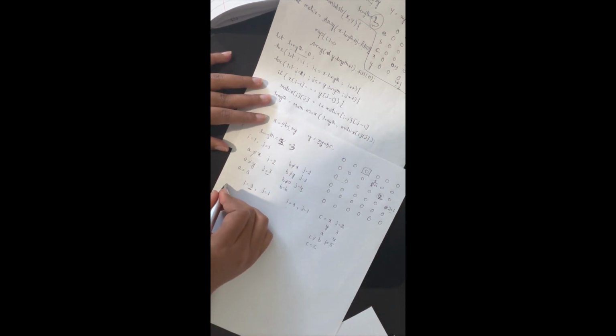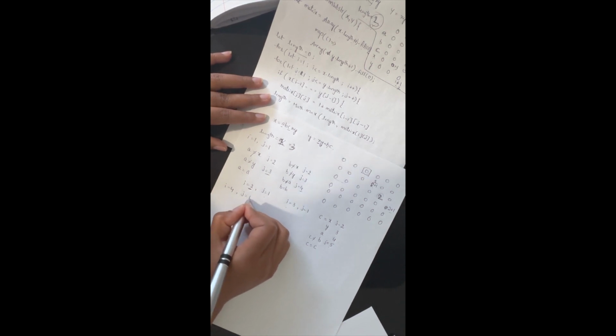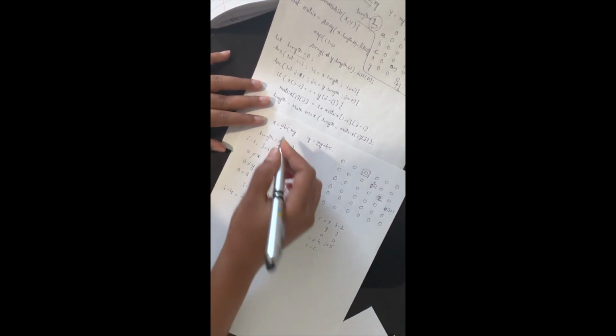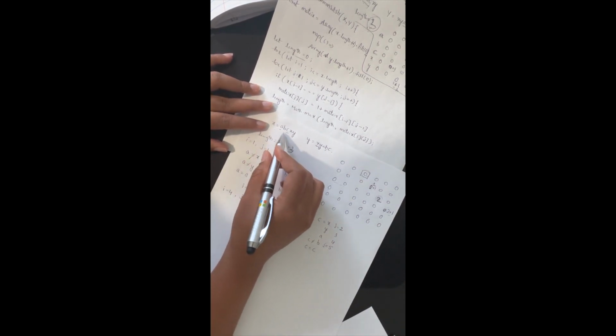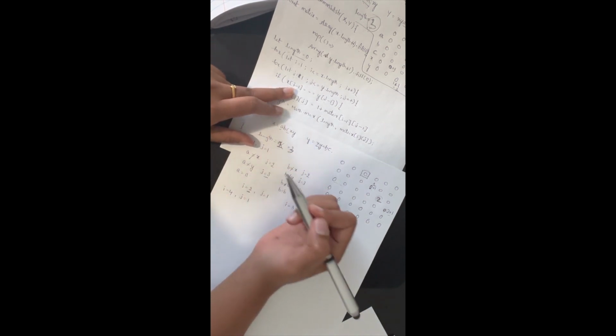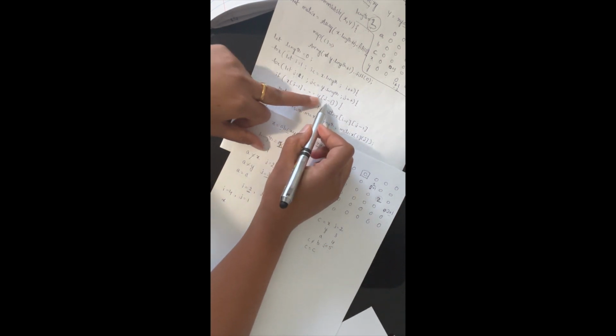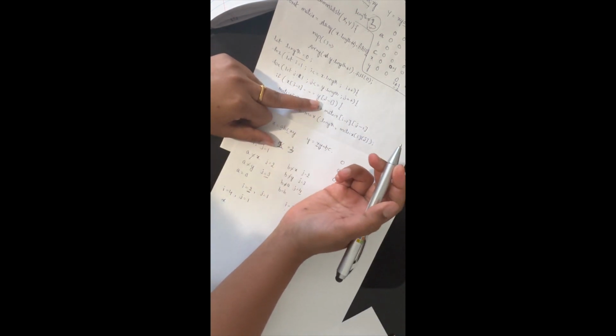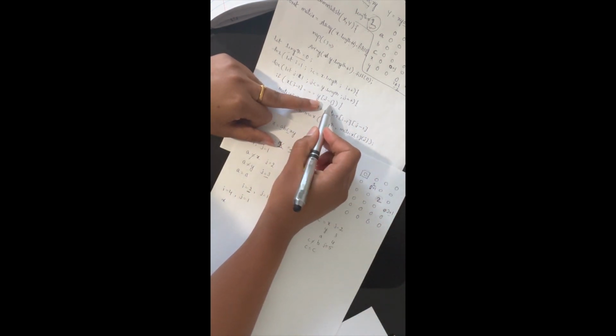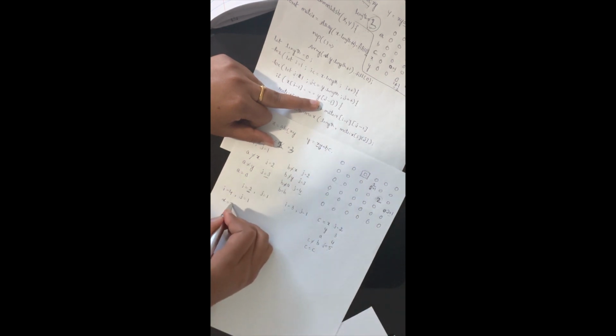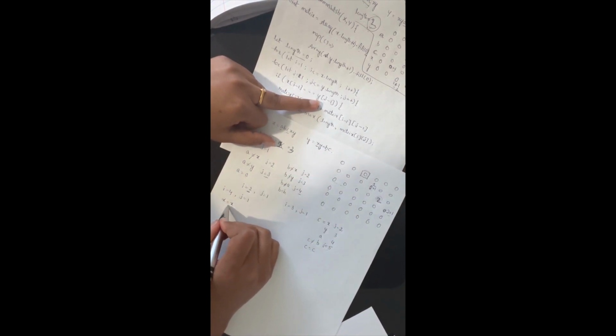Now i becomes 4, and j is initialized to 1, and at x of i minus 1, which is x of 3, we have x, and we compare it with y of j minus 1, which is y of 0, which is x. So both of them are equal, and it enters into the if condition.